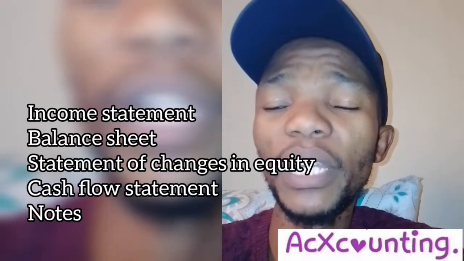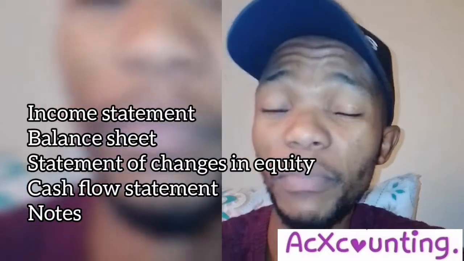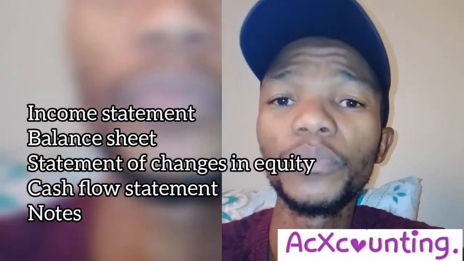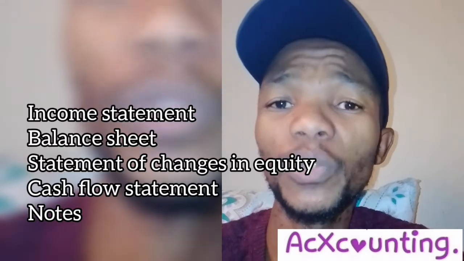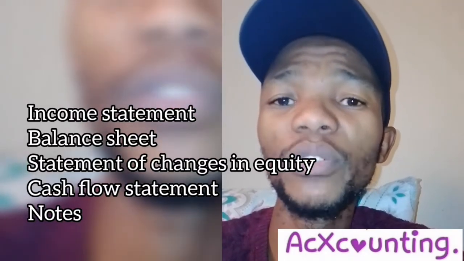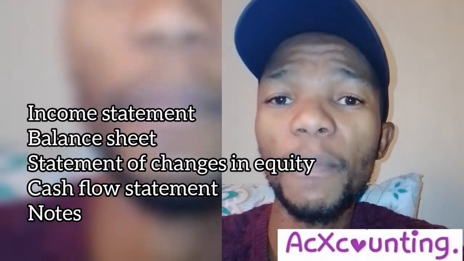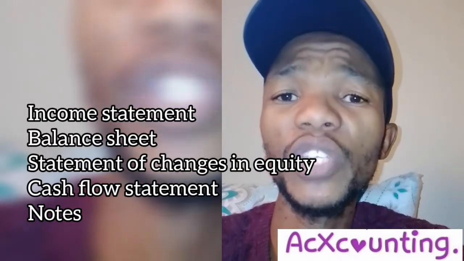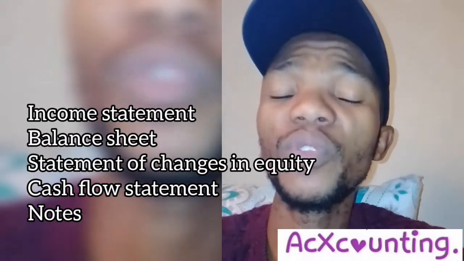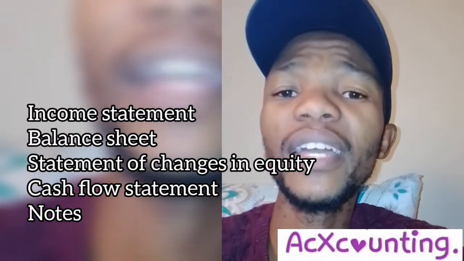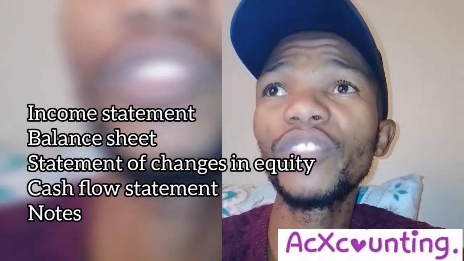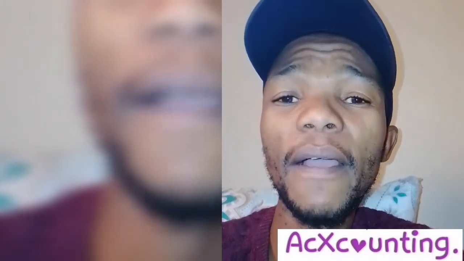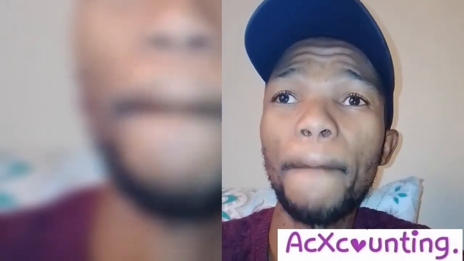Now, you also have a balance sheet. That's number two. Balance sheet, it's a component of the financial statement. So a balance sheet is now called the statement of financial position. Now, number three is the statement of changes in equity. So it's also called the statement of changes in net assets. Now, the fourth one is the statement of cash flows. So it's also known as cash flow statement. Now, the other one, after the statement of cash flows, is the notes to the financial statements. So it means you have five components of financial statements.